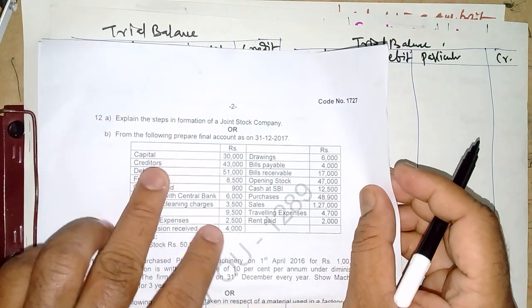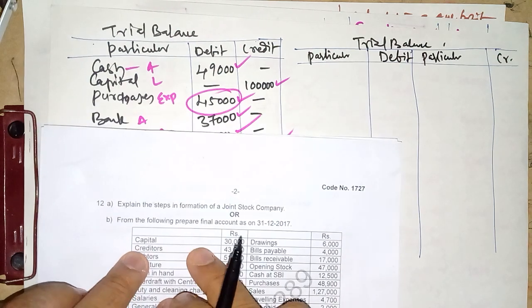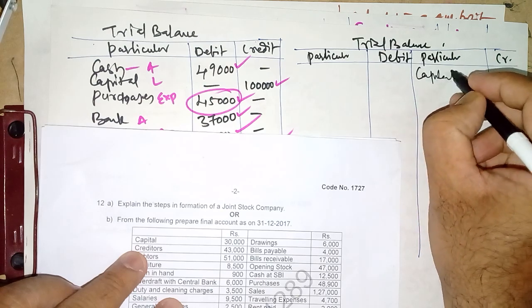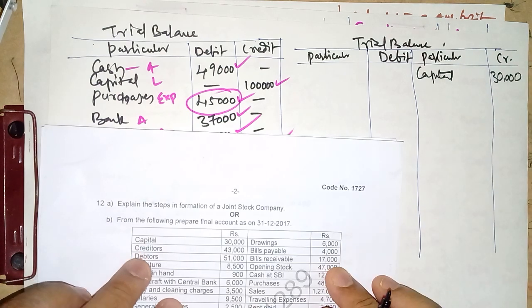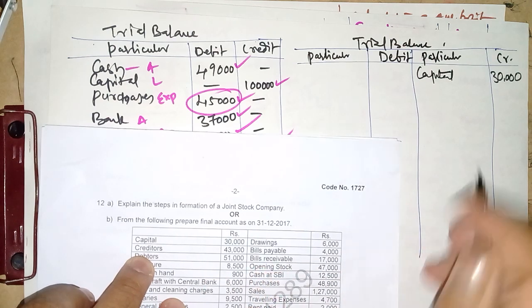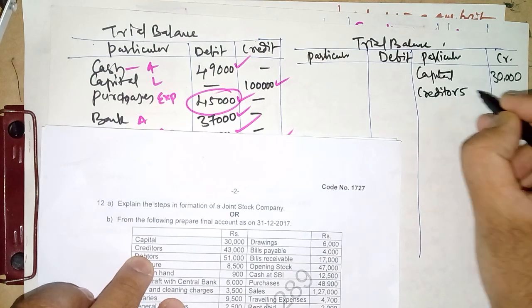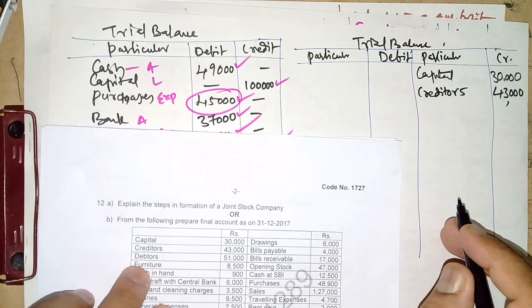Now, the first item is capital. Capital, as we have already discussed, is a liability. A liability shows a credit balance. Therefore, capital, 30,000. Clear? Creditors. What is a creditor? A creditor is a liability, because when we purchase material on credit, creditors will be credited. So creditors show a credit balance. Creditors, 43,000.